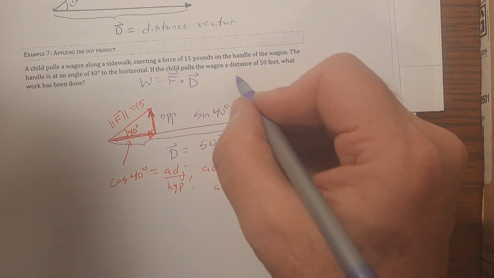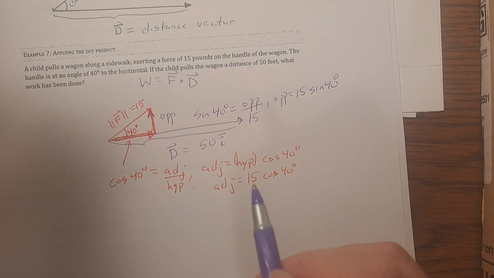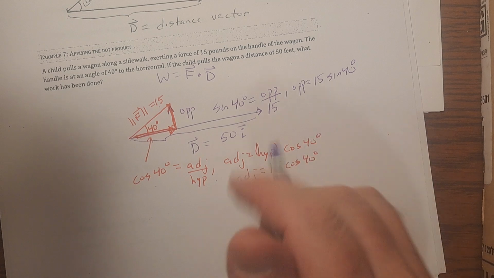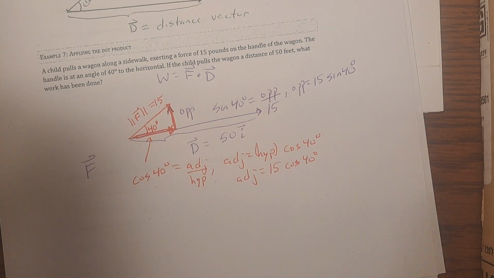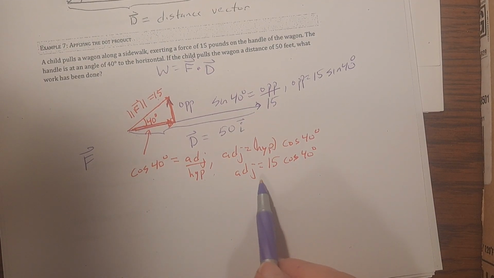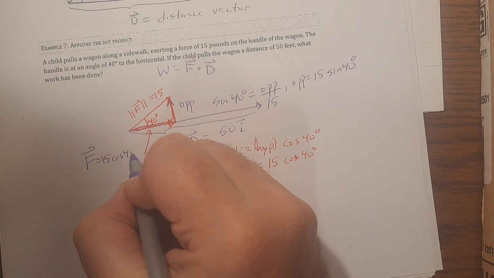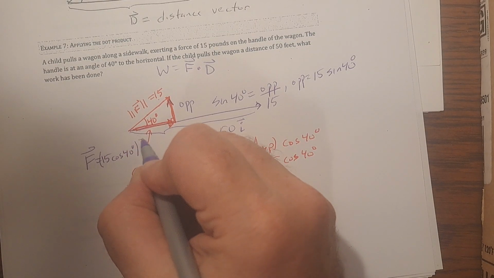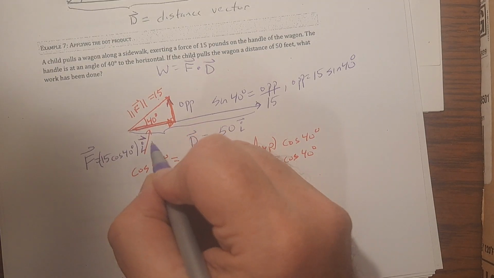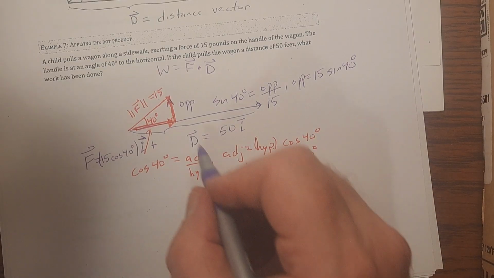Okay, so vector F is the horizontal component and the vertical component. The horizontal one is just multiplied by i, so that would be 15 cosine 40 degrees. And the vertical one is 15 sine 40 degrees.